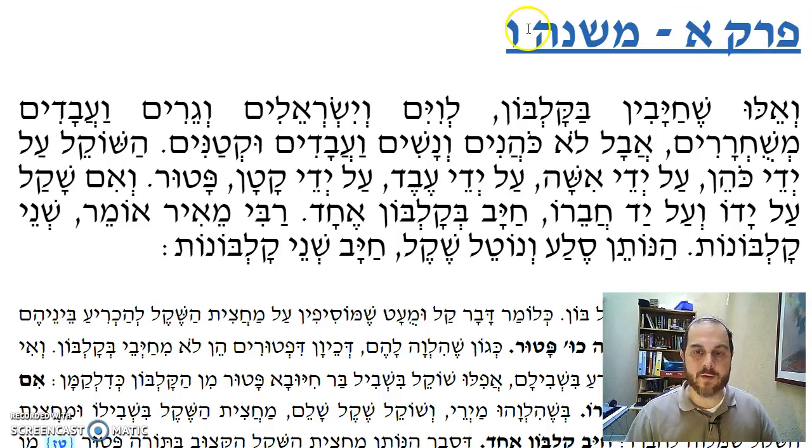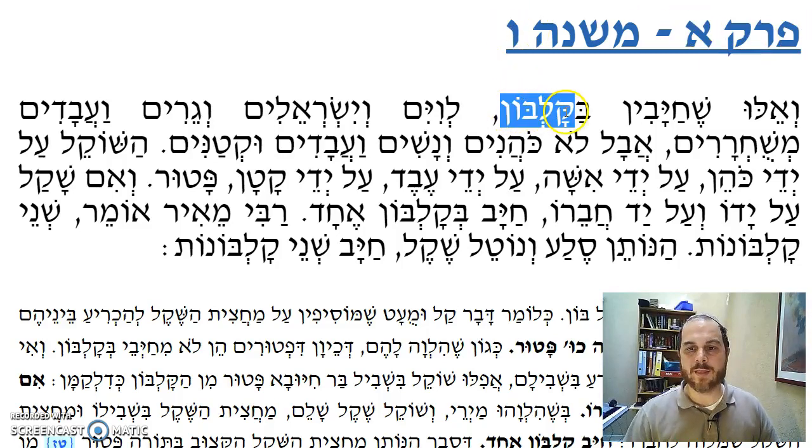Shekalim Perek Aleph, Mishnah Vav. We're going to talk about this thing in the next two Mishnayot called the Kalbon. The Kalbon is an additional payment in addition to the Chatzi, to the Machzit HaShekel.